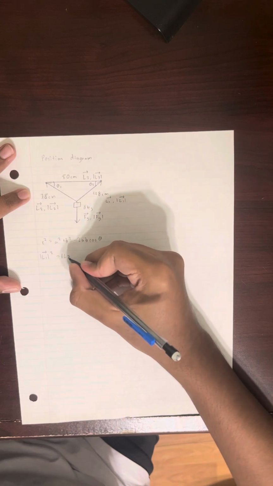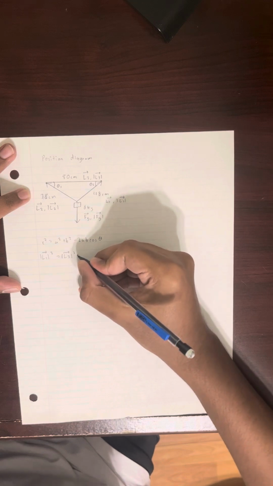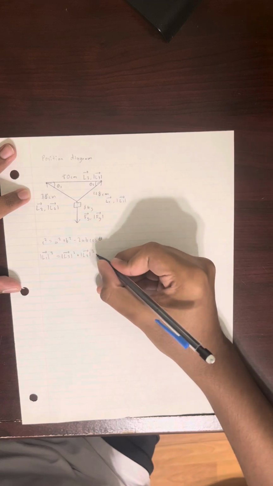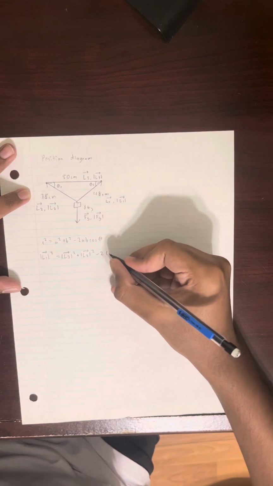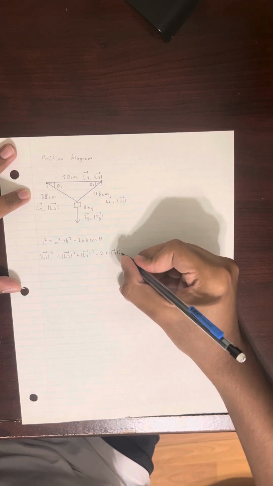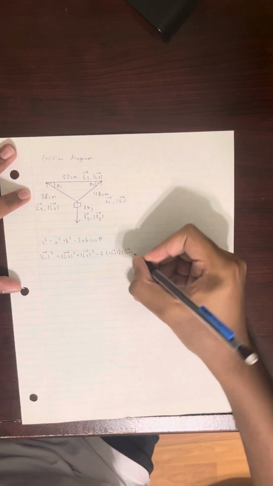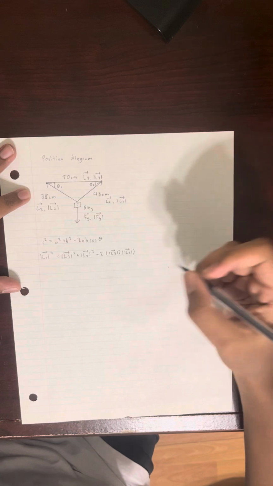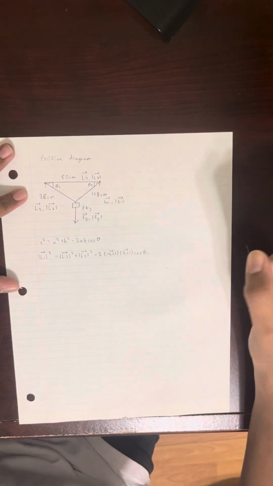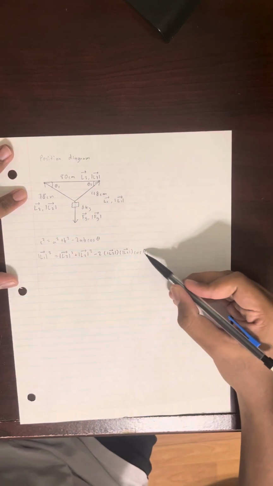So minus 2 times L3 times L2 cos theta 1. Okay, so now that's our equation, but now we've got to isolate for theta.